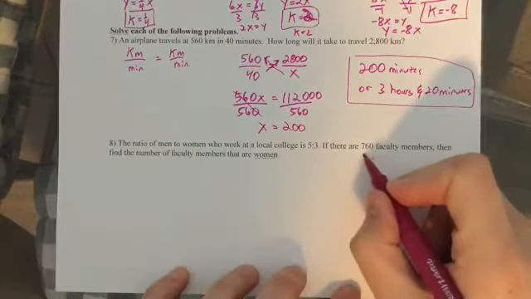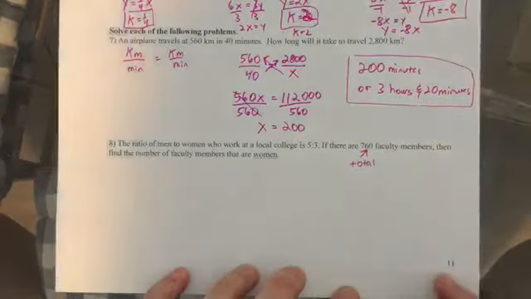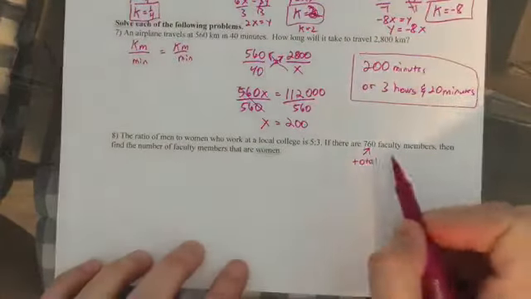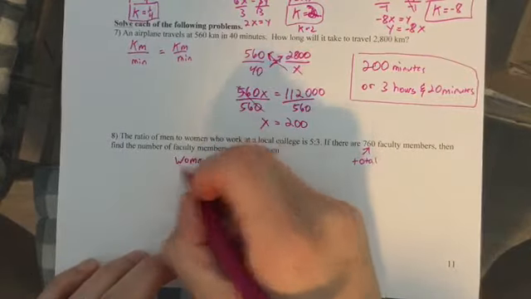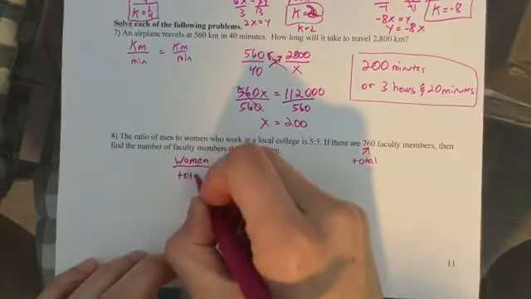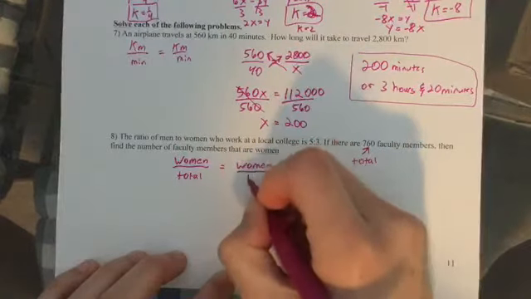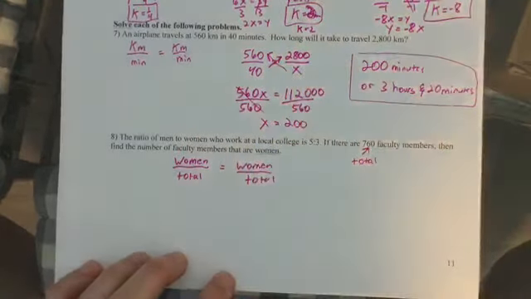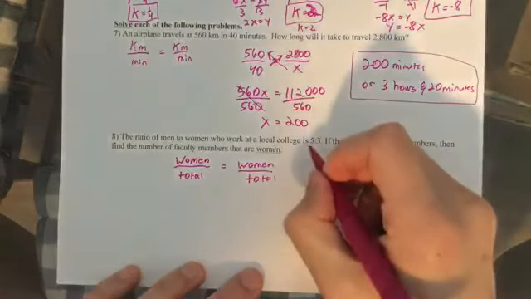Notice that when we talk 760 faculty members, that's the total. Right? We're looking for women out of total. So our proportion labels are going to be women out of total equals women out of total. But they didn't give us a ratio of total. They just gave us men and women.